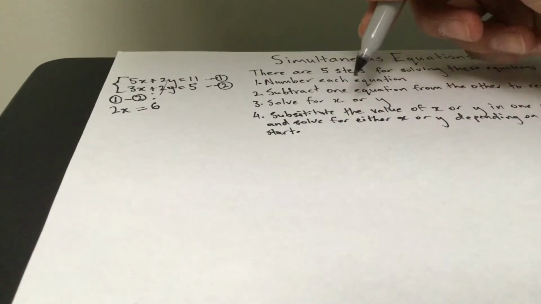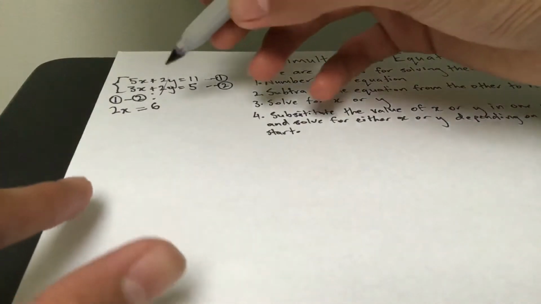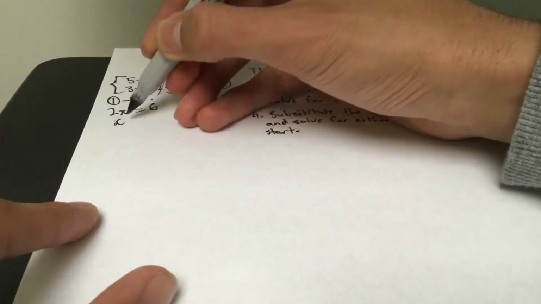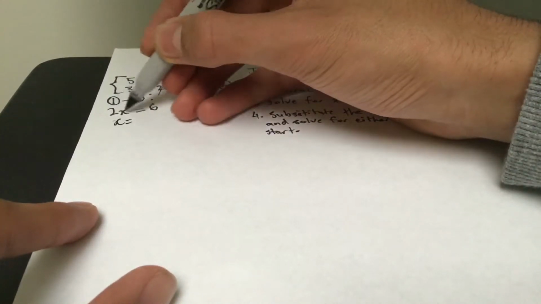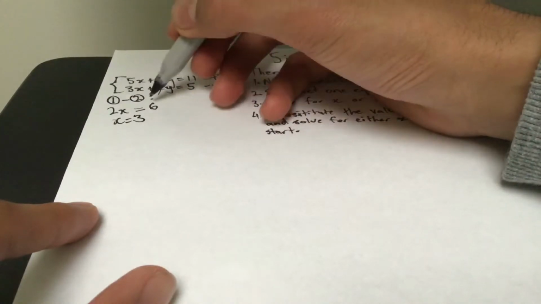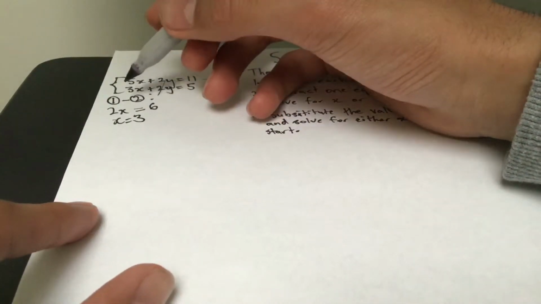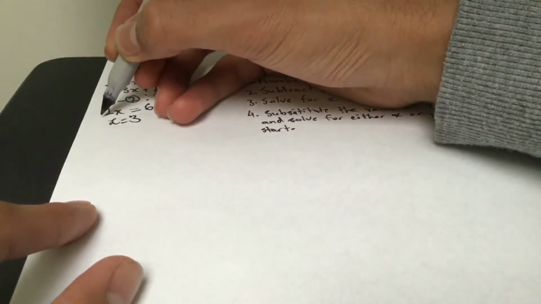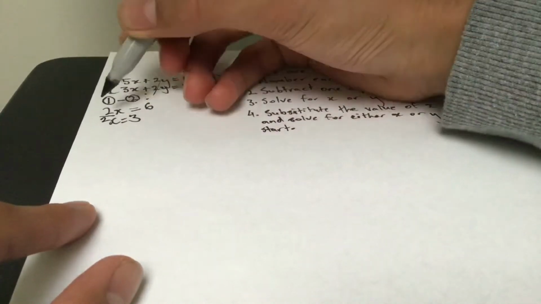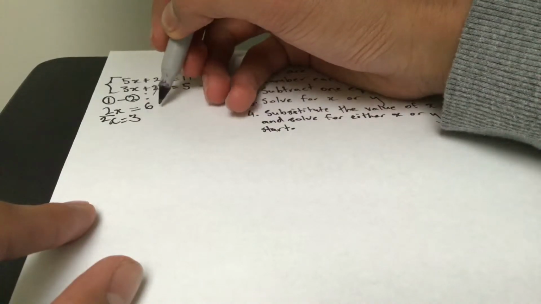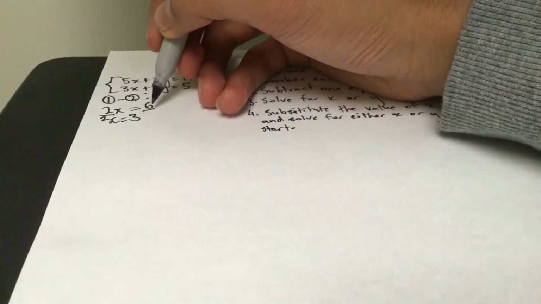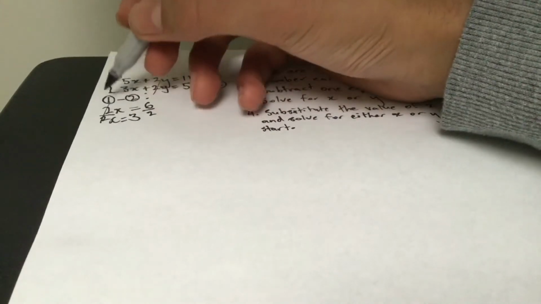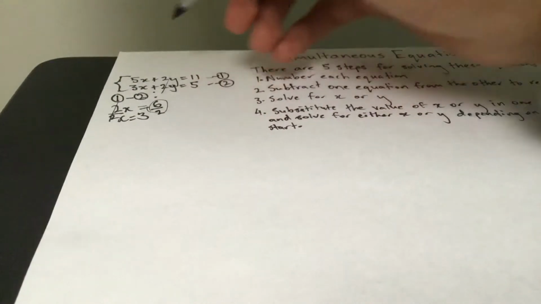Solve for x or y. In this case, we're solving for x. So we need to find a number that will get us to 6. 2 times 3 will give us 6. And by the way, you need to remove the 2, so you can go 2 divided by 2, and you have to do it for both sides. So 6 divided by 2 gives us 3. And this cancels out, and we get 3.